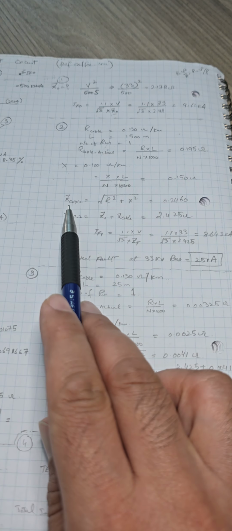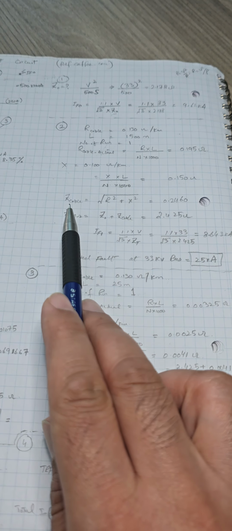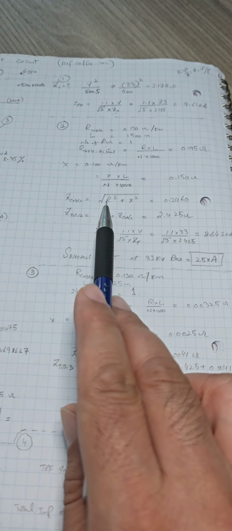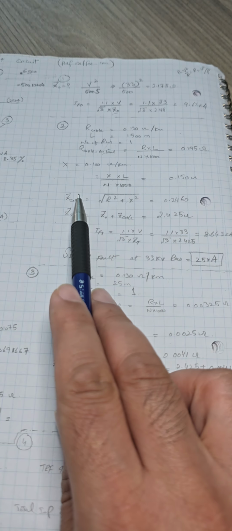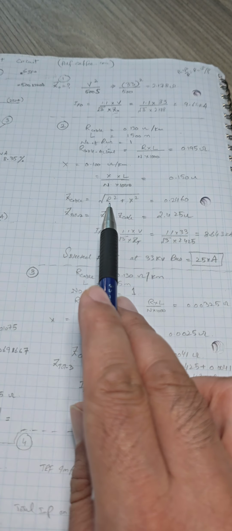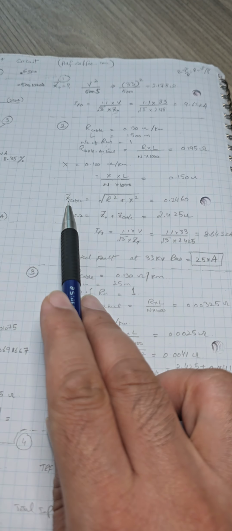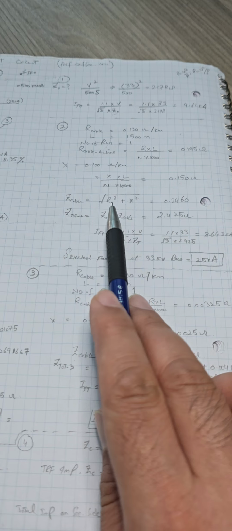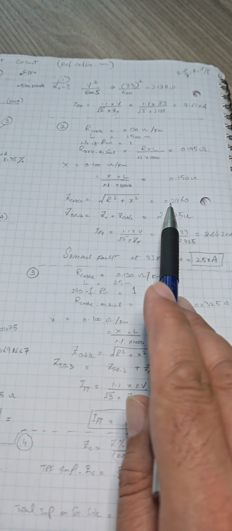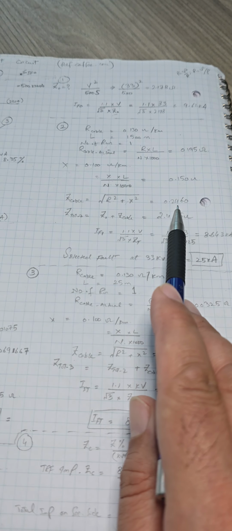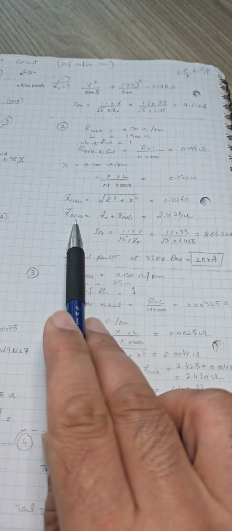The formula of the impedance is impedance square equal to R square plus X square, and similarly, the square root of R square plus X square if we have to find the impedance. By putting these two values we get 0.25. And then Z total.